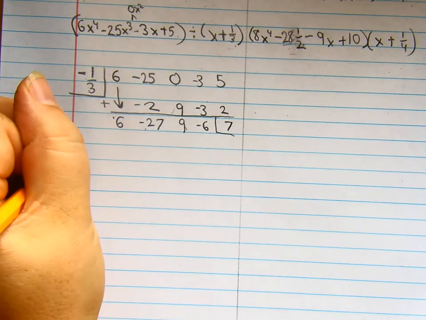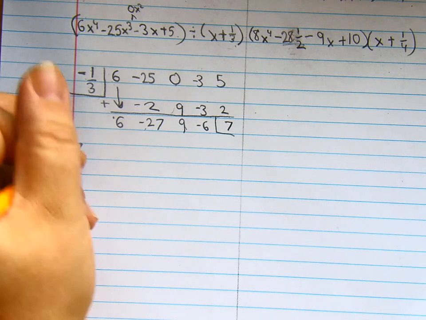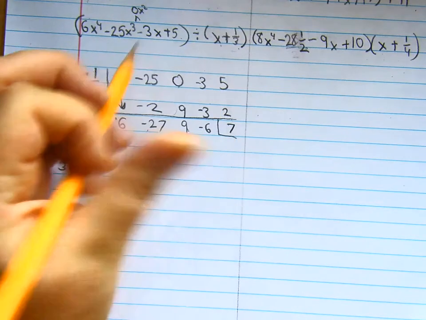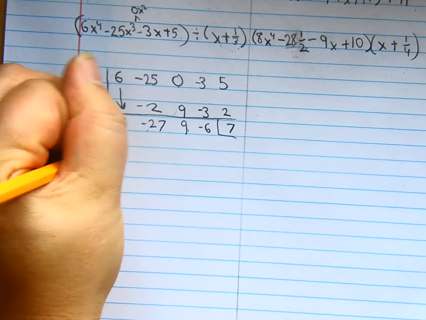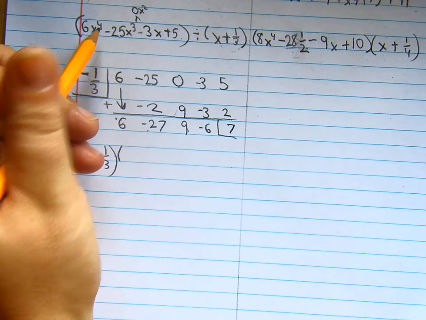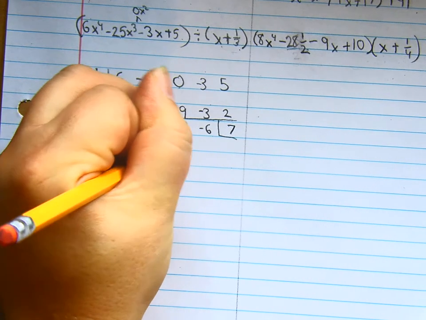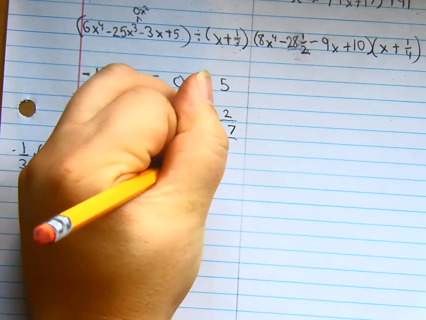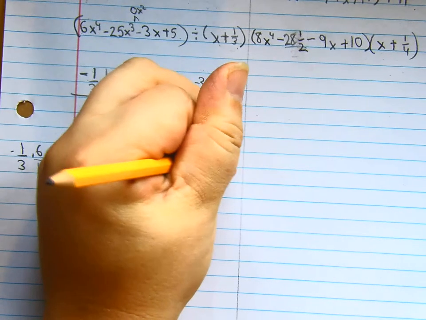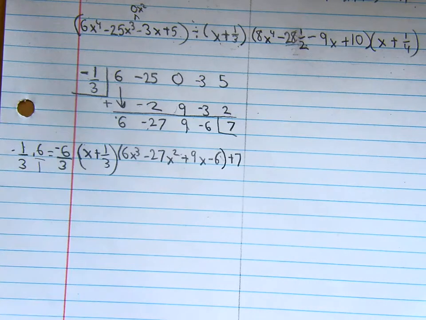So then I can rewrite this into our more traditional form, which is x, coming back to my original, plus 1/3 times, I'm going to start with my next exponent down, so 6x to the third minus 27x squared plus 9x minus 6, and then I have a remainder, so plus 7.